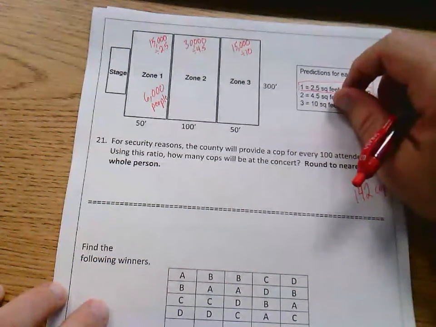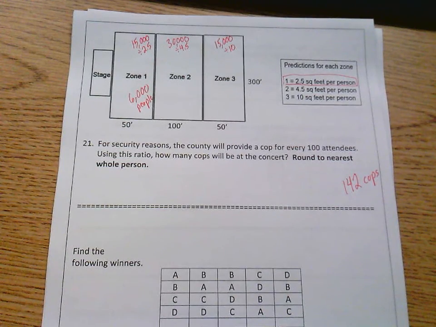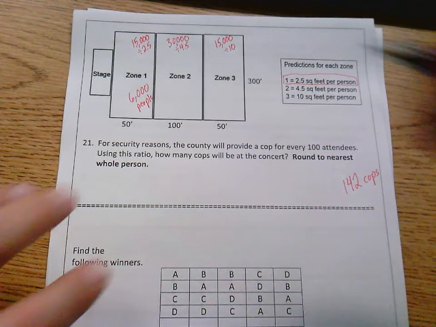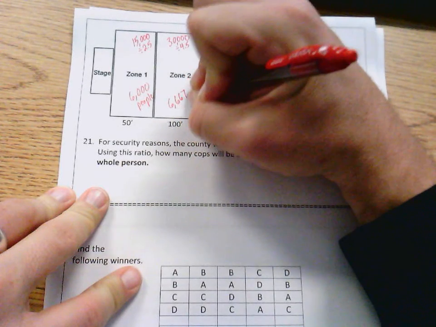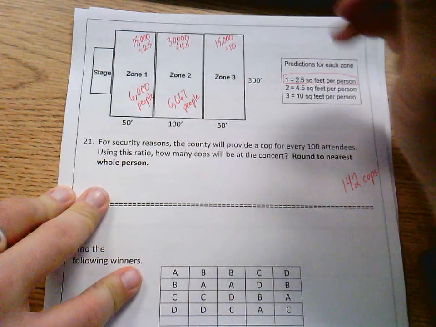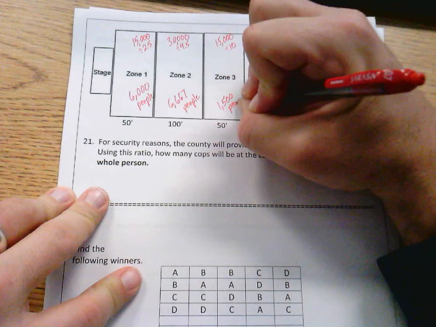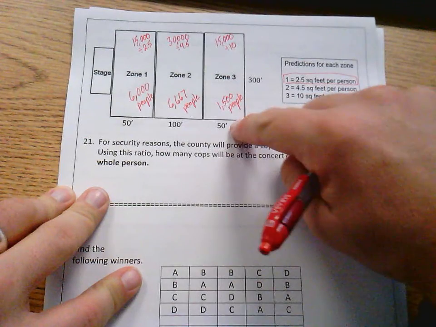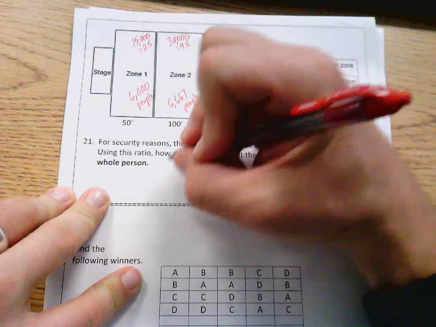That's a lot of people. I'm sure no one's comfortable in that one. 30,000 divided by 4.5 gives me, and I'm going to round to the nearest whole person here, 6,667 people in zone 2. And lastly, zone 3, 1,500 people. Add all this up, and this tells me how many people actually showed up at the concert, and it was 14,167 people.